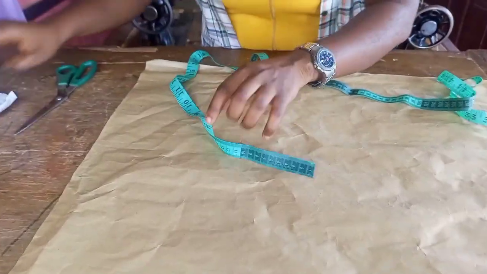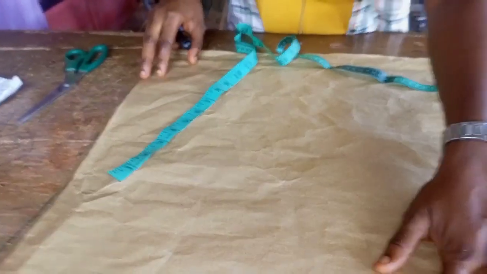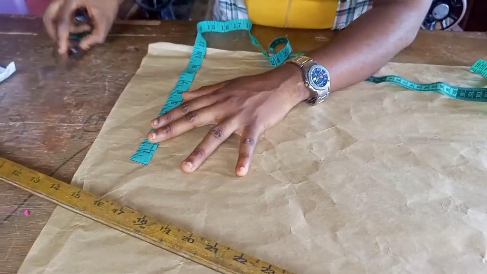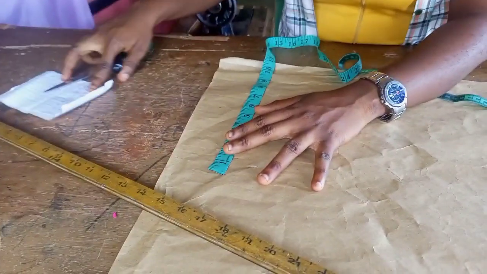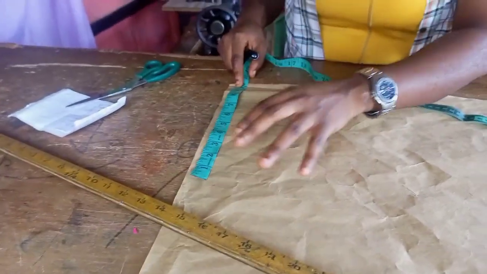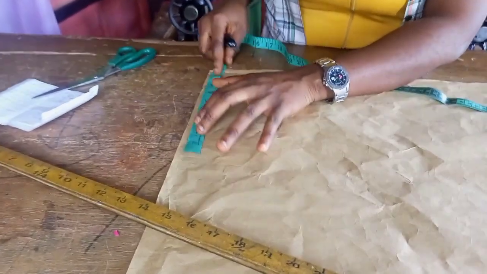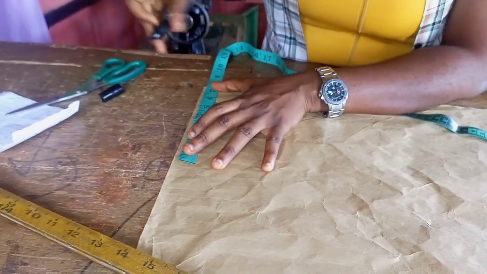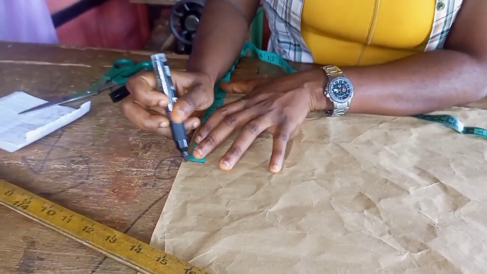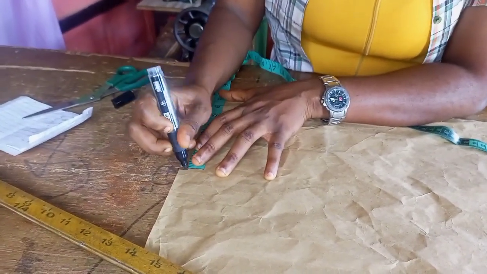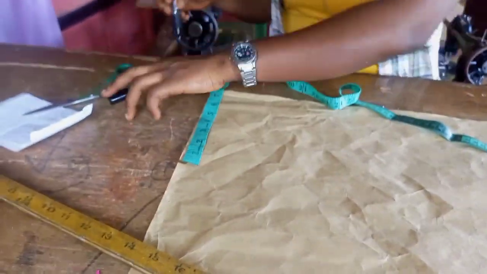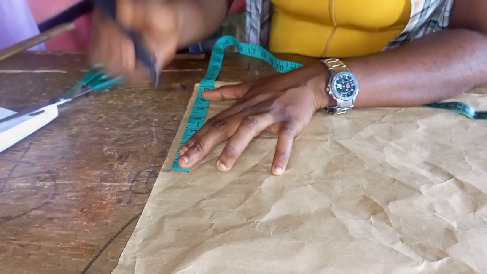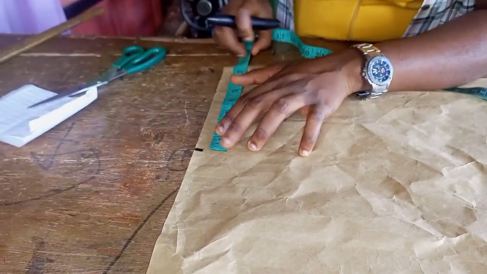Now, the first thing you want to do is work with the back measurement. I have my measurement written on this paper, so that is why it is beside me. The back I'm working with is 14. So I'm going to divide my 14 by 2 and add half an inch to it. The back measurement is 14, divided by 2 is 7, plus half, we have 7.5, which I'm going to mark.